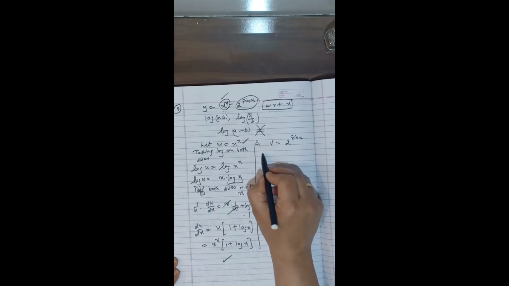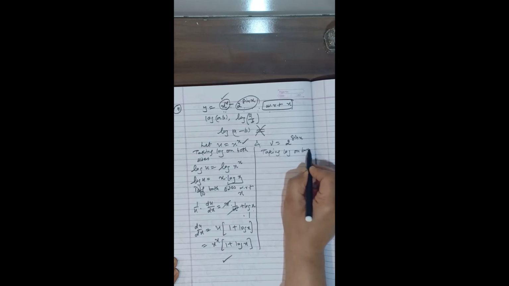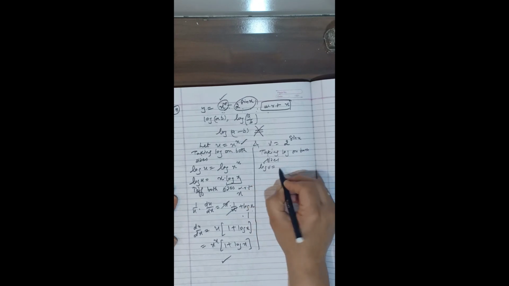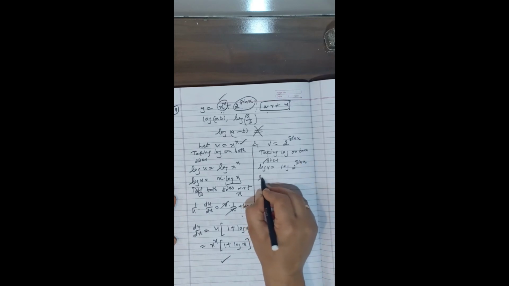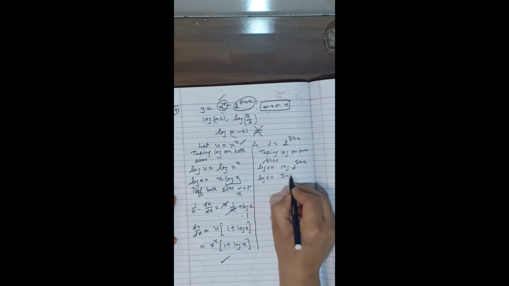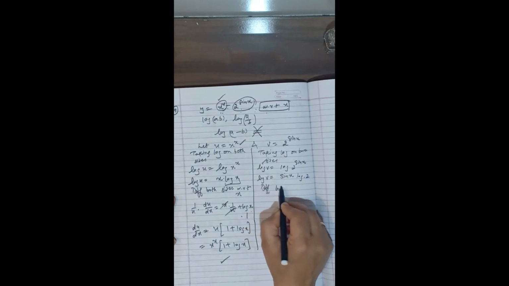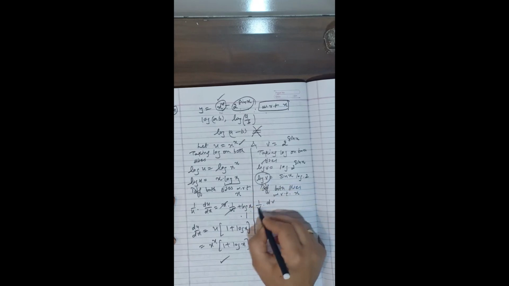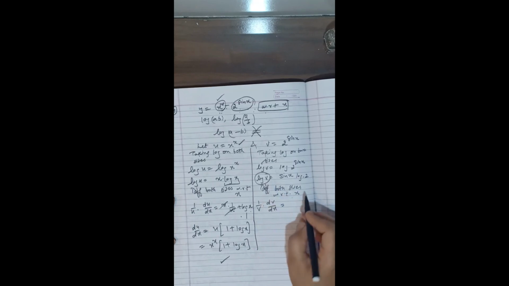Now come here. This will be v. So taking log on both sides, you will get log of v equals log of 2 raised to power sin x. Log of v is sin x into log 2. Differentiating both sides with respect to x, you will get 1 upon v, since the derivative of log v is 1 upon v, and since you are differentiating with respect to x, it will become dv upon dx.